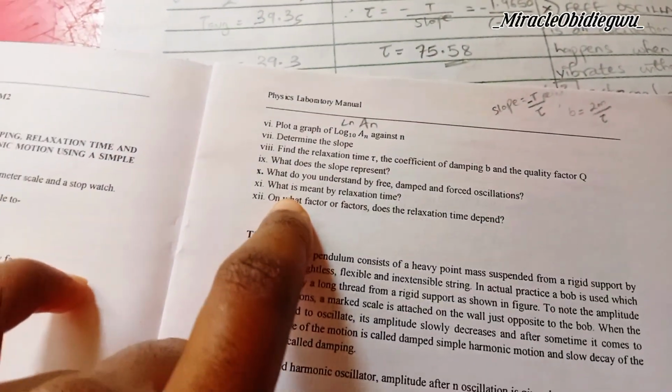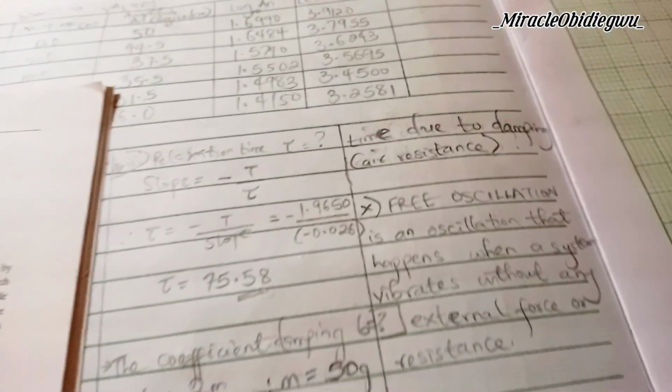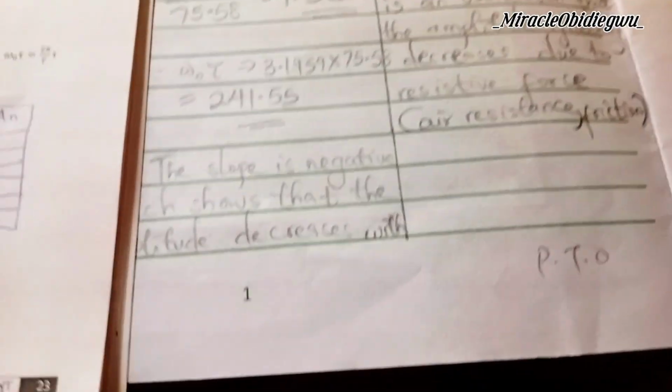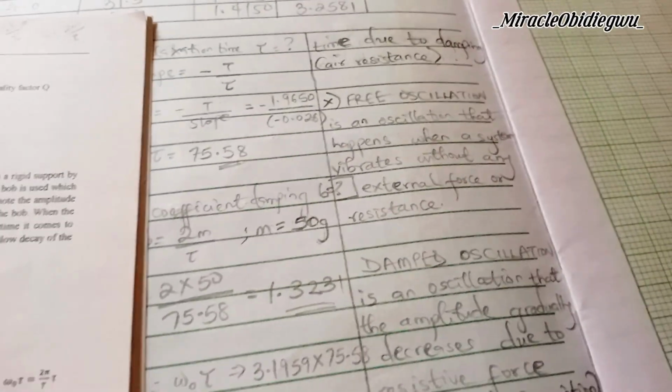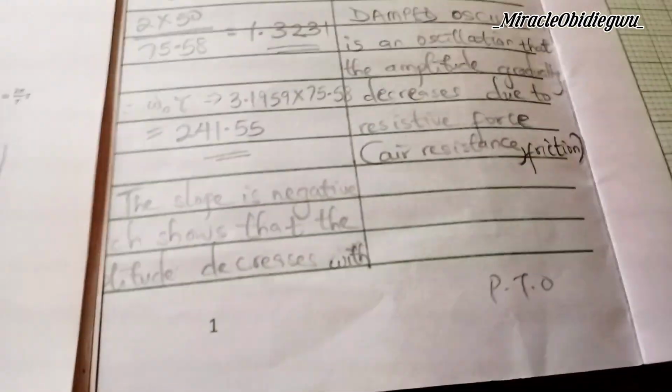Then you begin to answer. You can browse about this, you can use ChatGPT to help you. What does the slope represent? When the slope is negative, it means that the amplitude decreases with time due to the damping effect. The damping effect comes as a result of air resistance or friction. So you can now browse about free oscillation, when a system vibrates without any external force, and damped oscillation, when it gradually reduces because of resistance, and all these things. So just browse every other thing.